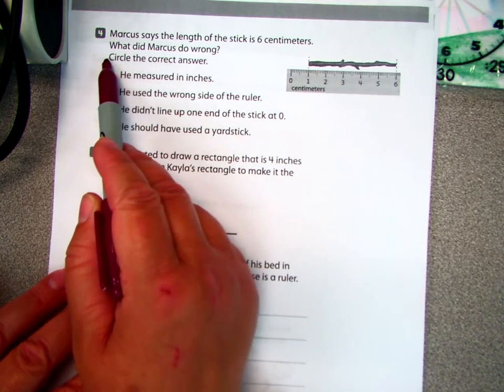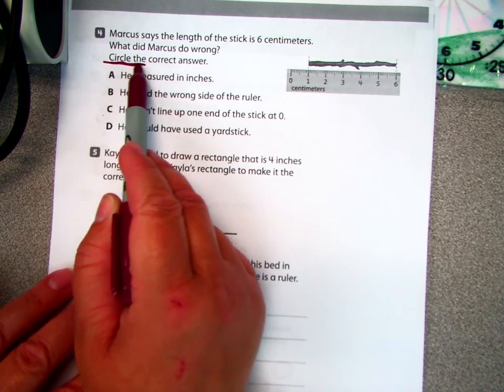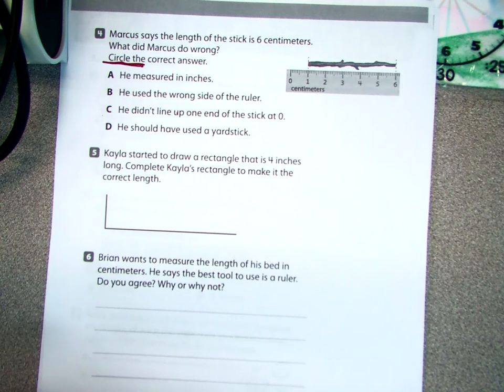So here it just says circle the. That means there is only one of these choices that are correct. Right? So look at his ruler. Do you see something? I see something. So let's read through these answers and see if we came up with the same answer.